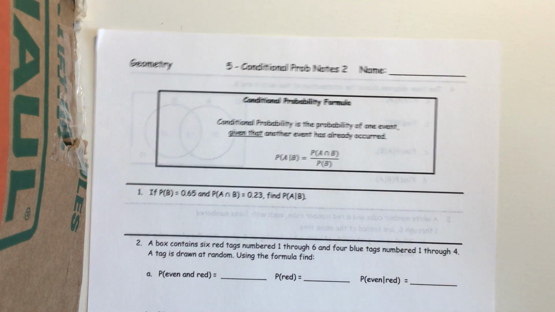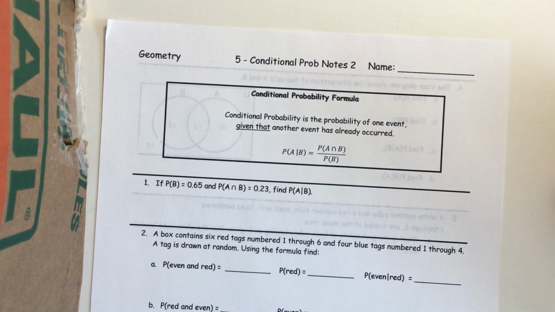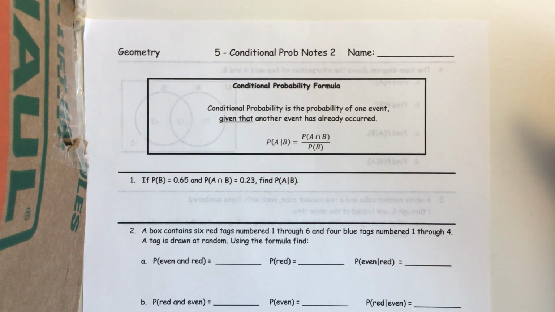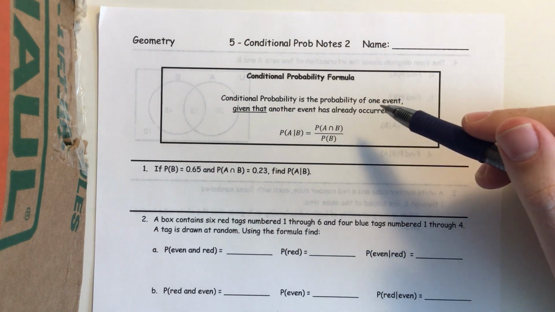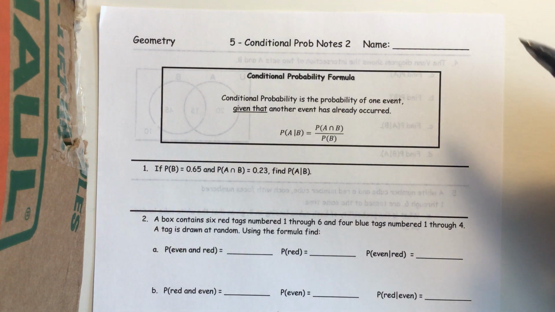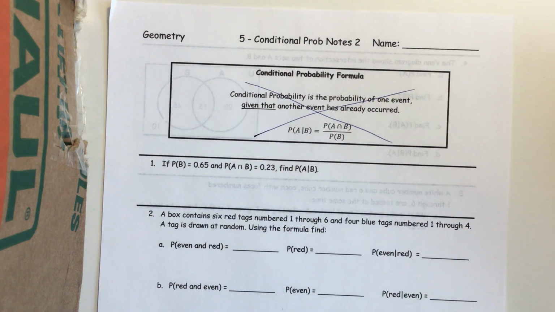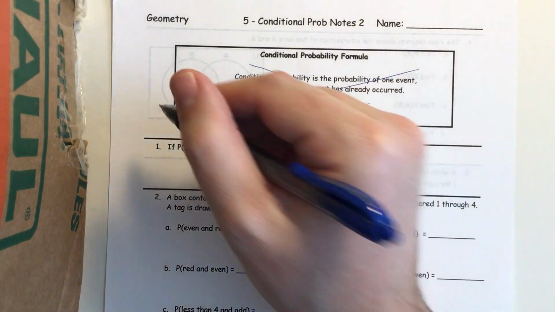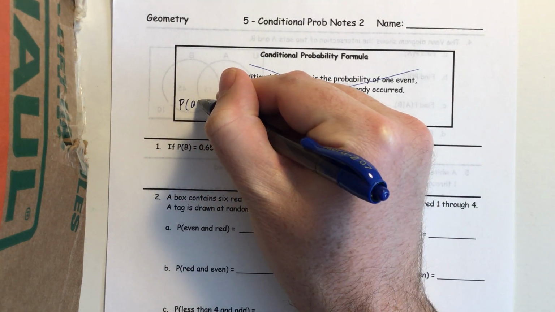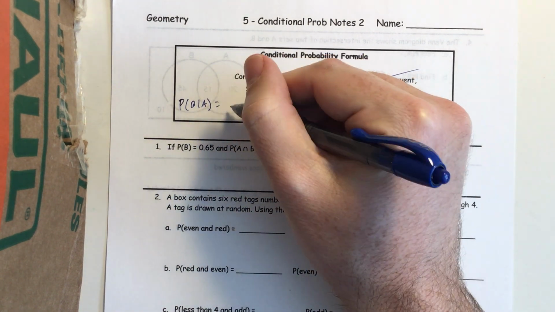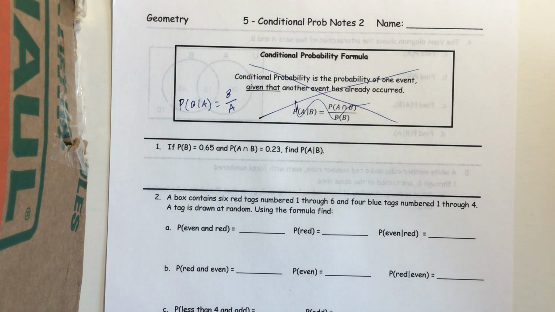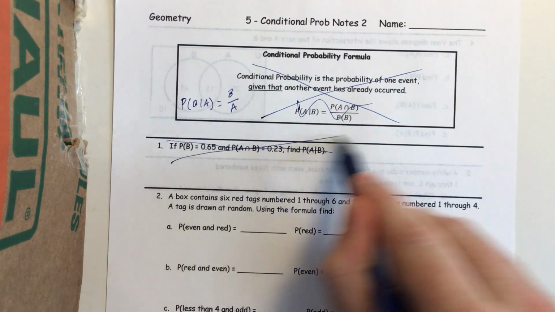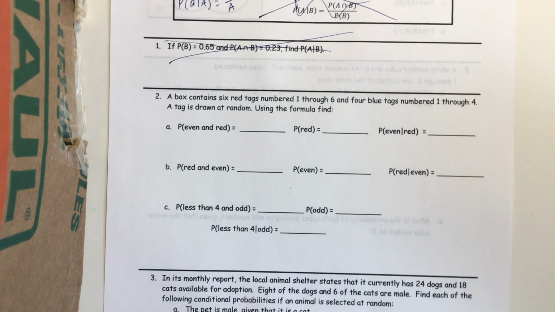Okay, we're doing more notes on conditional probability today. And I think these notes that we're using in our geometry classes are making this a little bit more complicated than it needs to be. So we're not gonna use this formula. We're going to use what we talked about the other day: if we have the probability of B given A, then we just take our number of A's and put the number of B's within that A over it. And so we're just going to make this fraction. We're not going to do number 1. That's out. And I want to get to number 2.